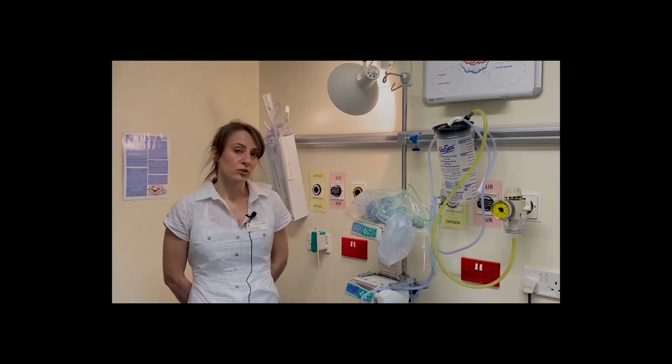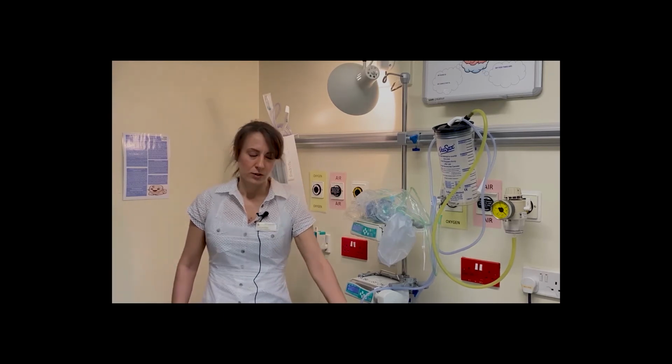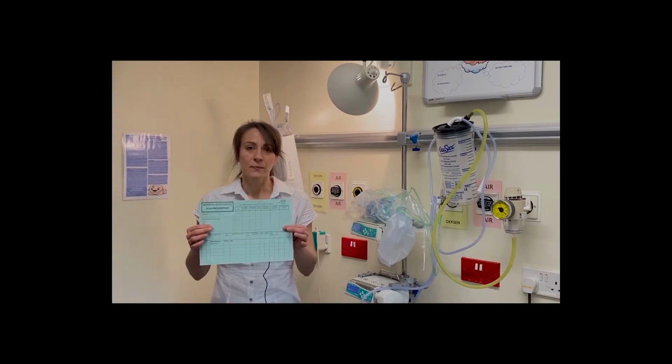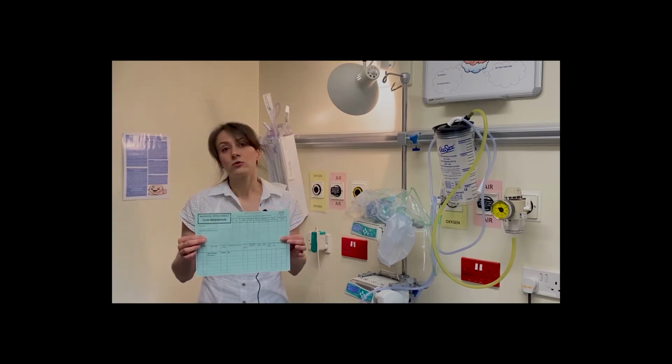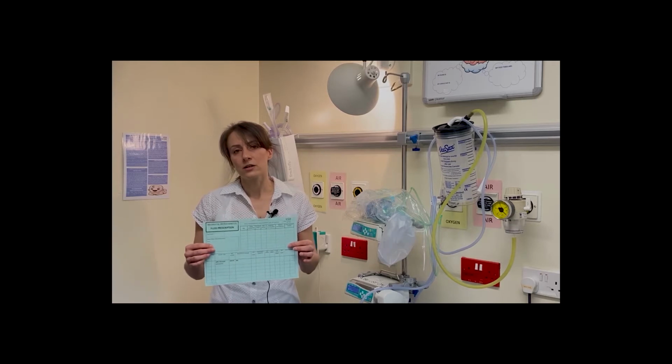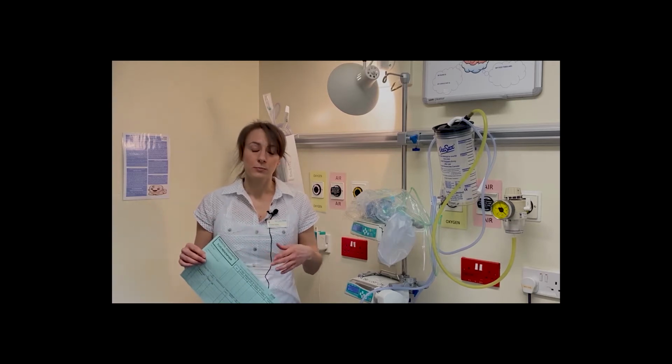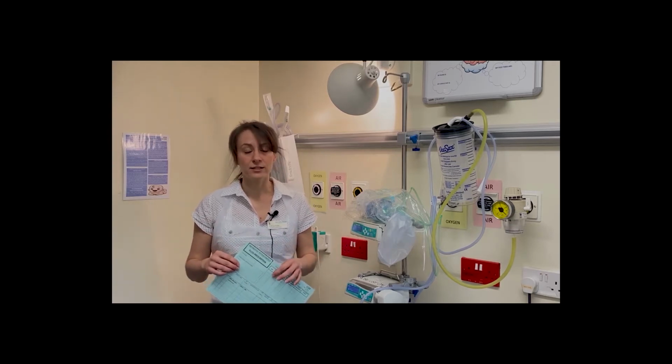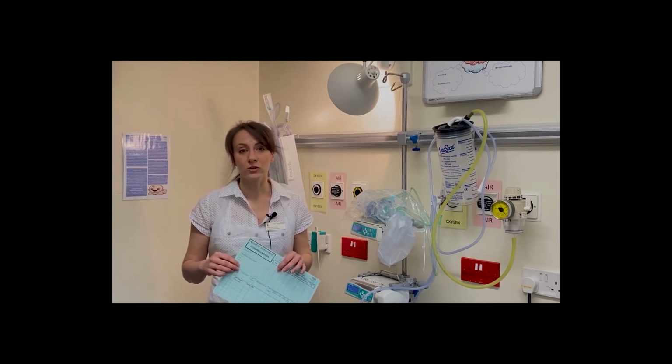Secondly, make sure that you've prescribed the fluids. We use these fluid prescription charts. Either do this yourself or delegate the task to somebody else so that the nursing staff can prepare the infusions and have them ready to connect as soon as the lines are secured.